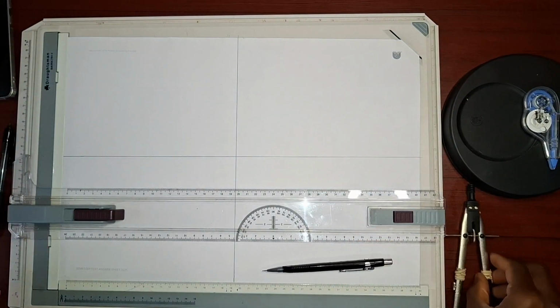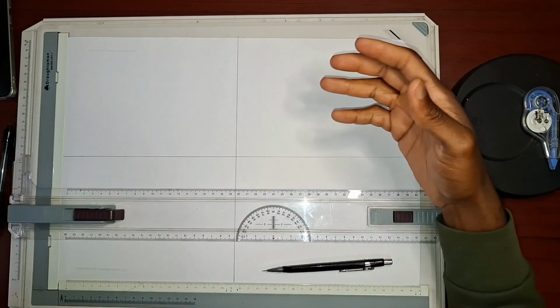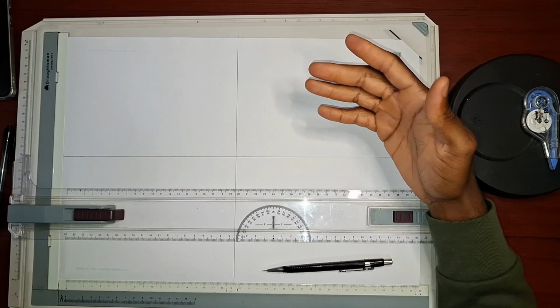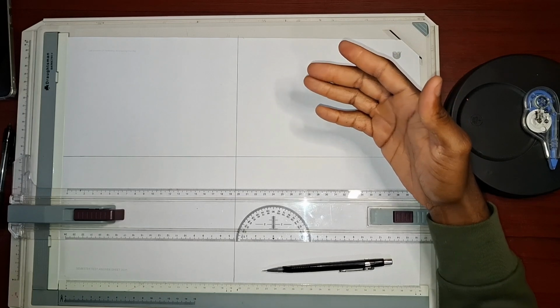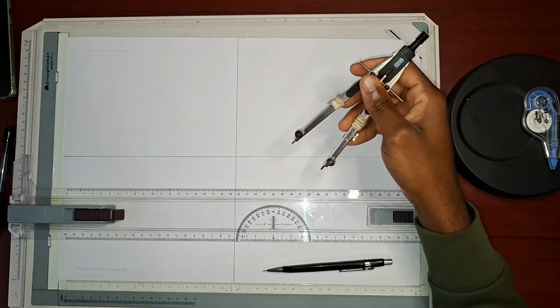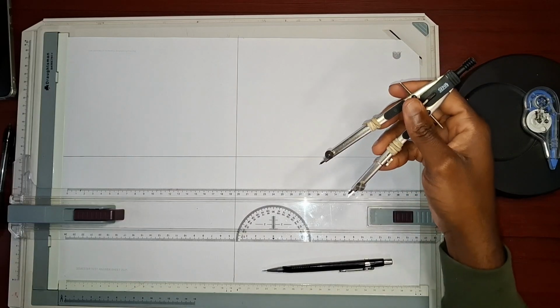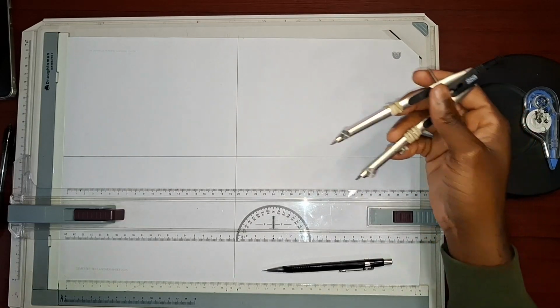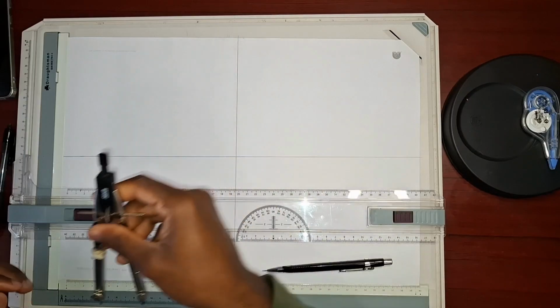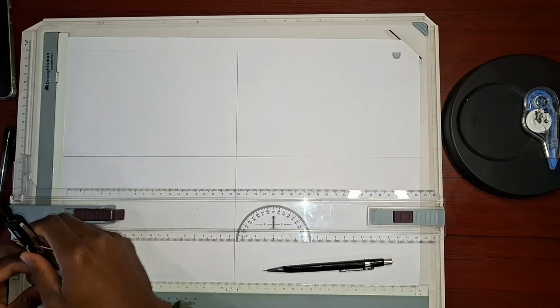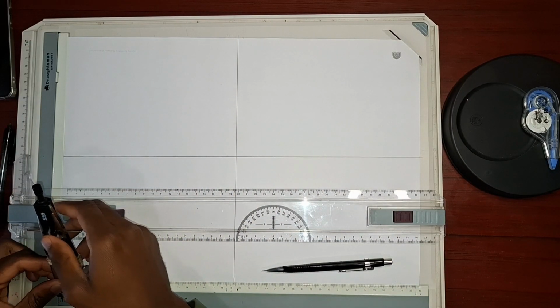Now let's say, for example, we're going to start with the pentagon. Let's say you are given the radius of say 35, and you're supposed to draw a pentagon inside that circle. Now this is what you do.